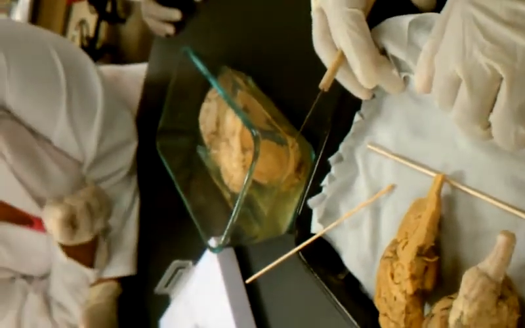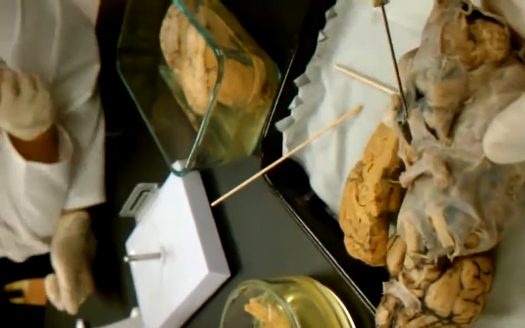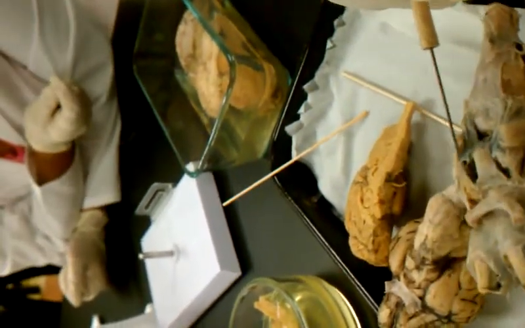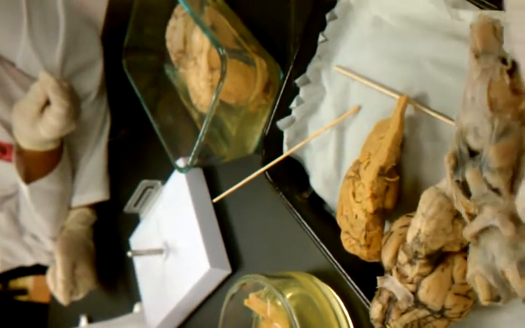Okay. And the pituitary gland. Pituitary gland is this one. Okay. So if you see the pituitary gland, name the gland in this view. If you see the hole, that's your pituitary gland.